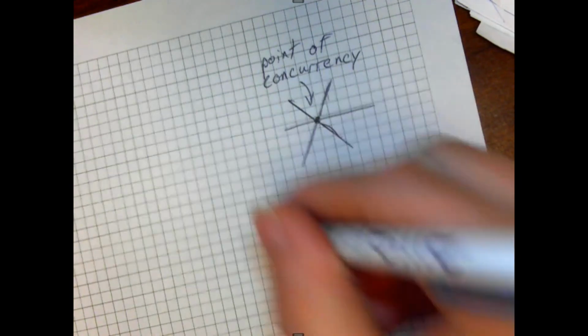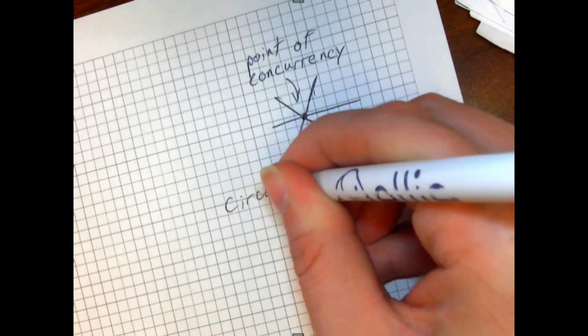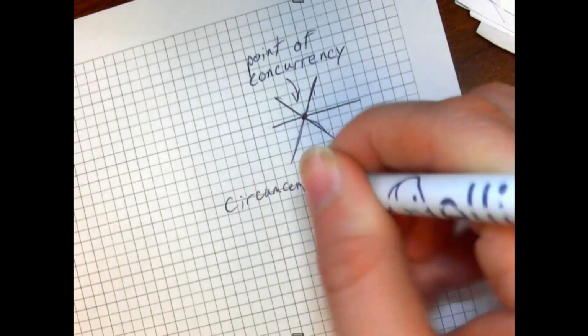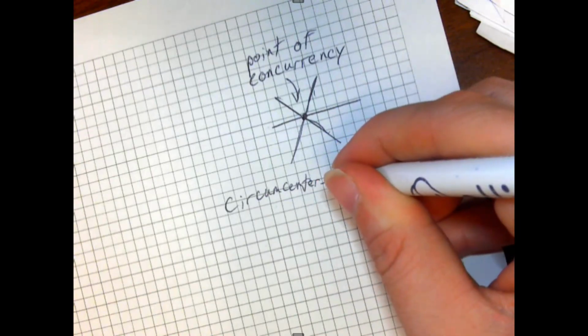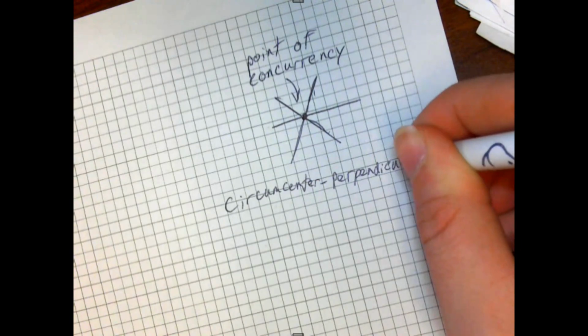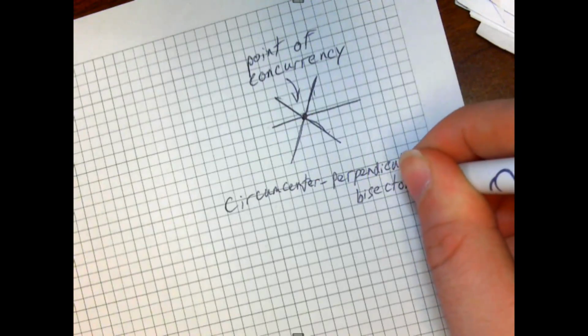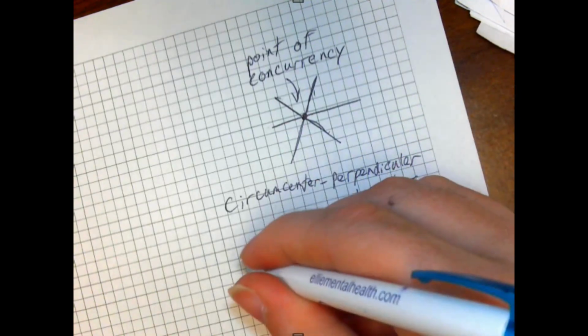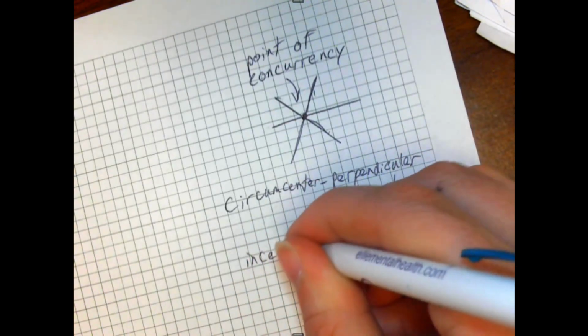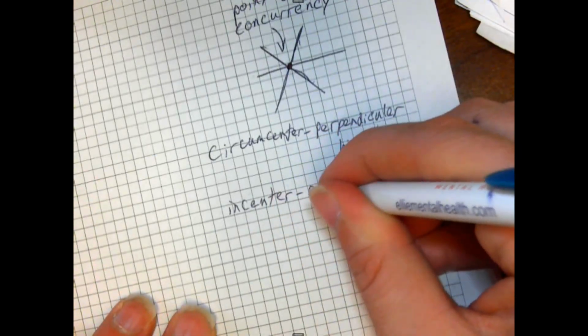And remember, the circumcenter is where the perpendicular bisectors cross. I'm just going to put these down as a quick reference. The incenter is where the angle bisectors cross.